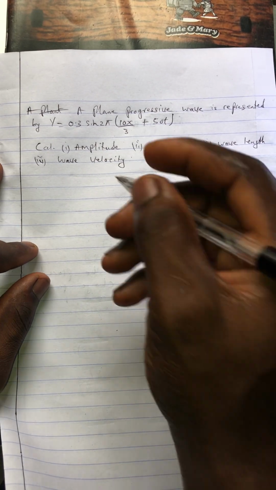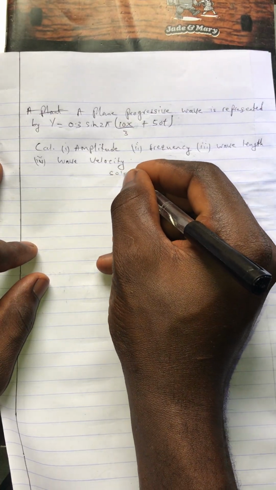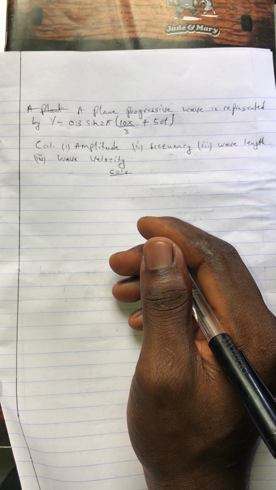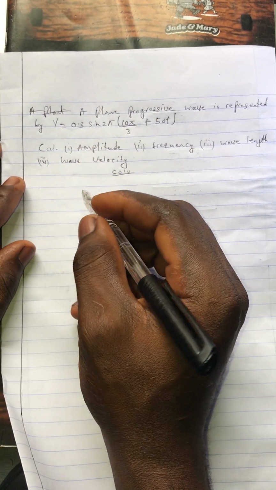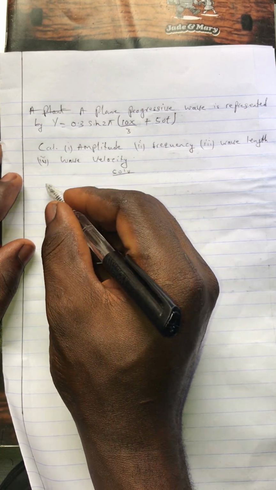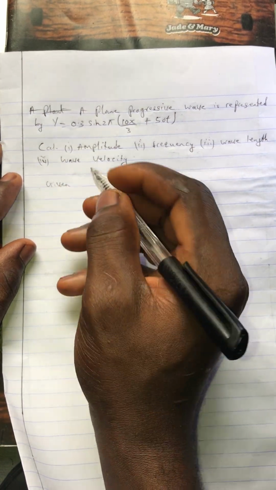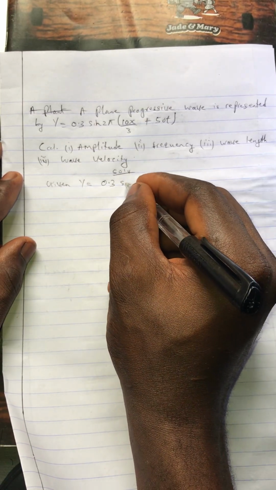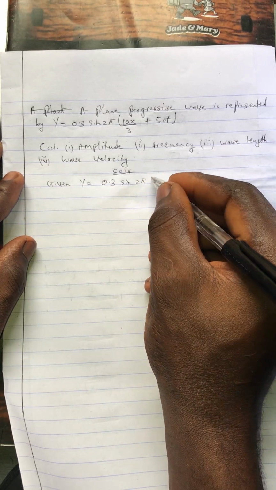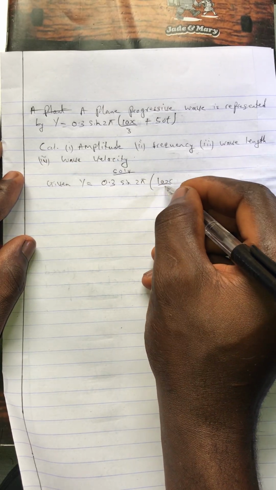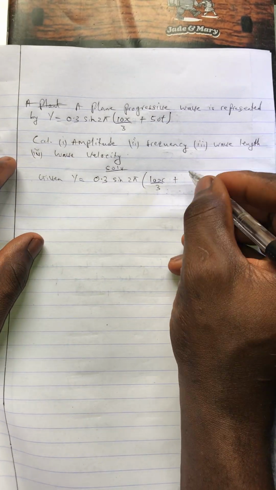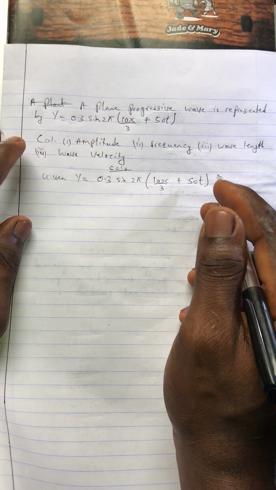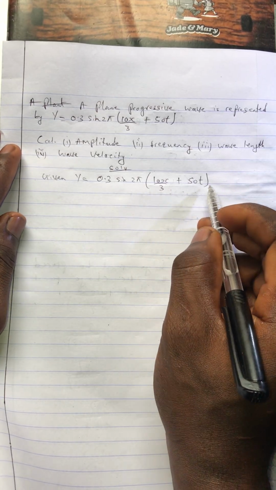So I proceed. Solution. The very first term we are finding is our amplitude. So we are given the wave equation. Let's just write out the wave equation we are given: y equals 0.3 sine 2π brackets 10x over 3 plus 50t close brackets. Now, the very first thing is this 2π is going to go inside this bracket.